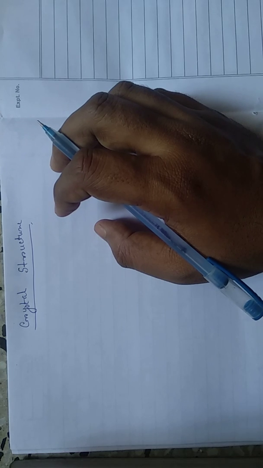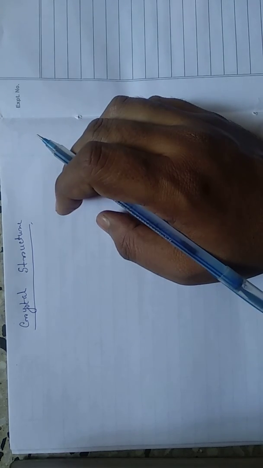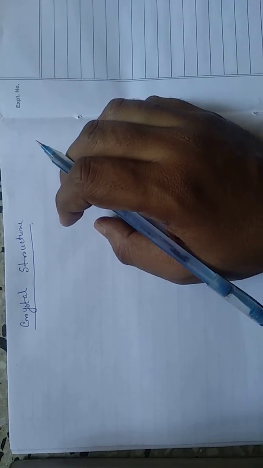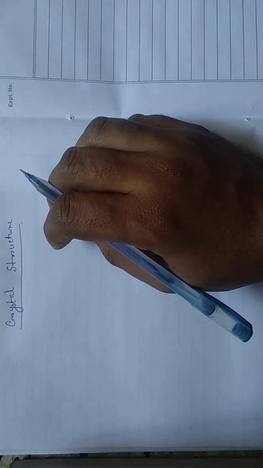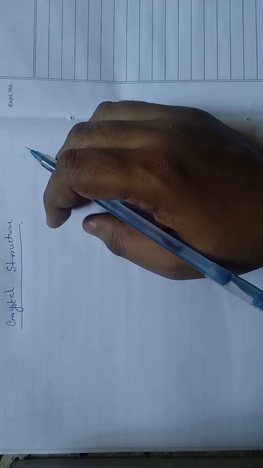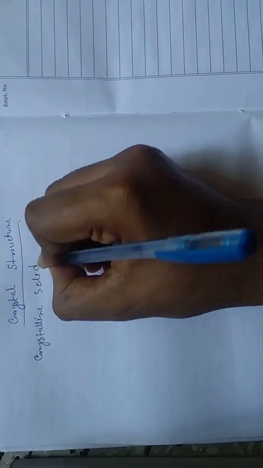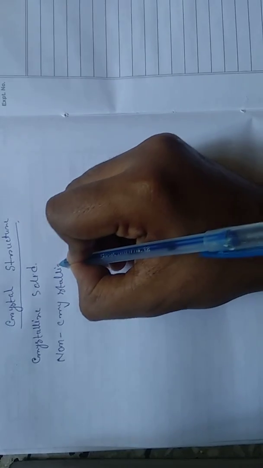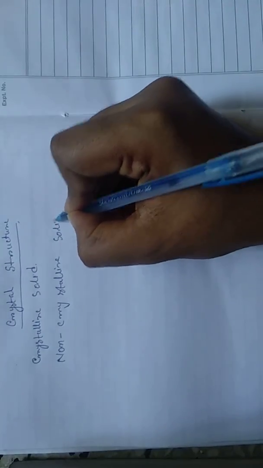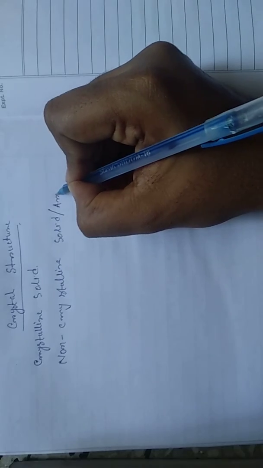As we know, solid material can be divided into different types depending on the atomic arrangement. Depending on the atomic arrangement, solid materials can be crystalline solid and non-crystalline solid, which is sometimes also called amorphous solid.